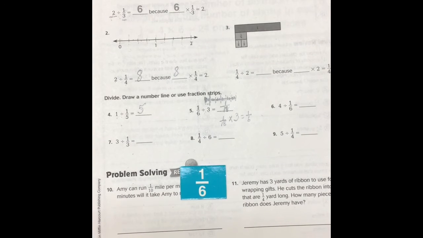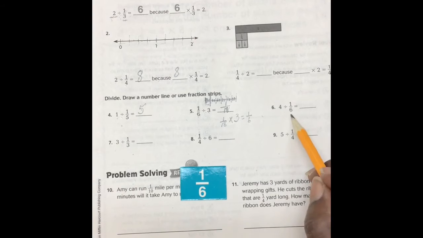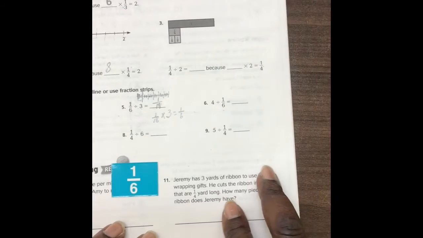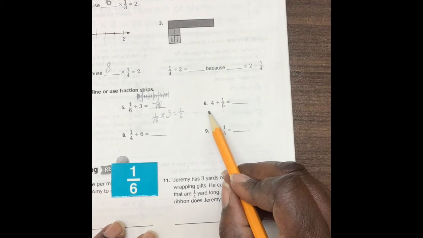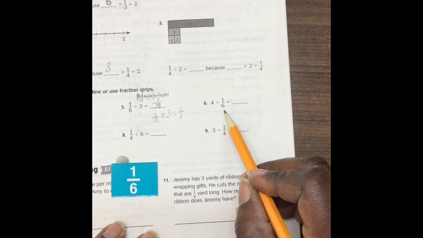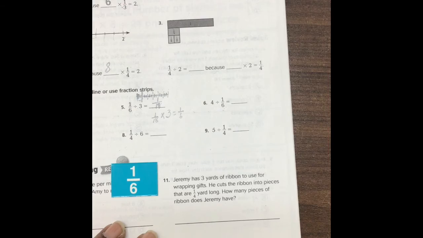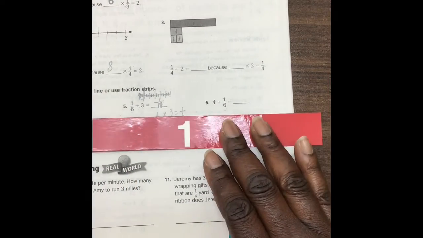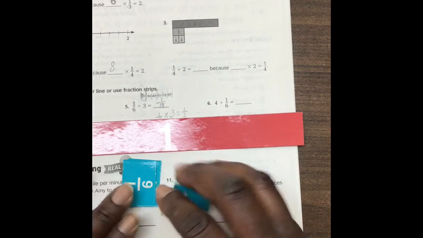So let's take a look now at number 6. Here we have 4 whole, divided into 1/6. So let's take 1 whole and divide it by 1/6. We know that we're going to have how many equal parts?